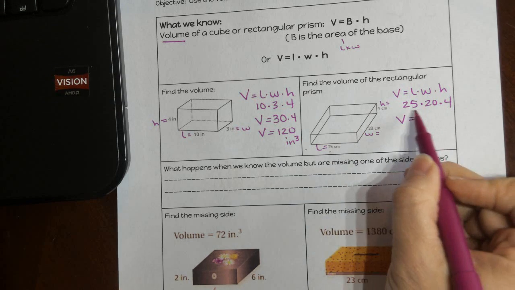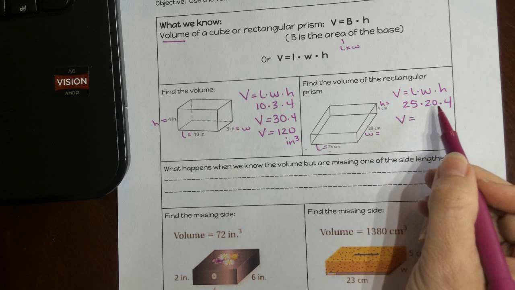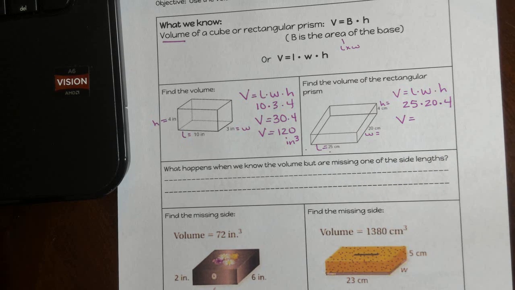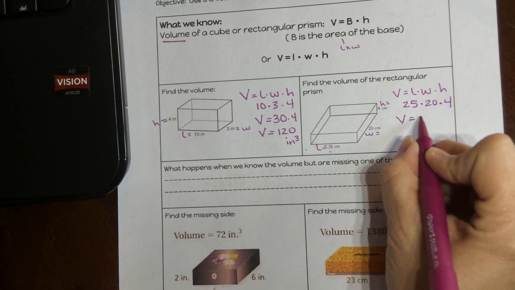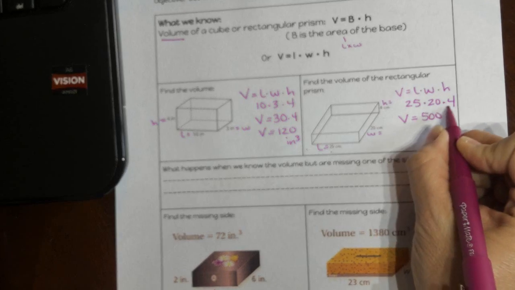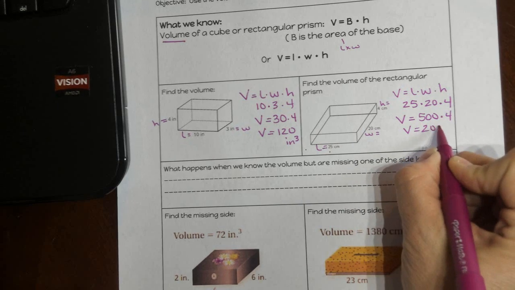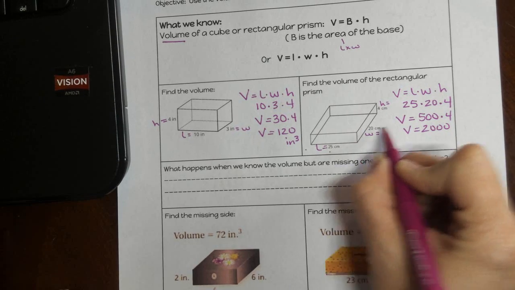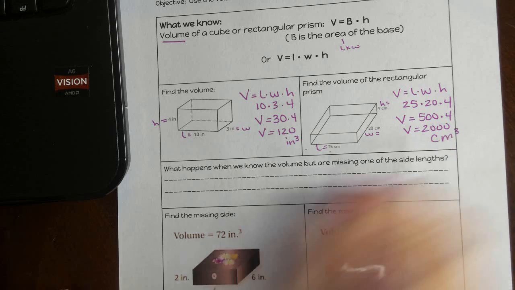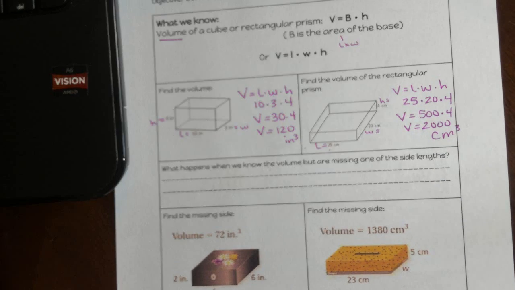So finding the volume, first the area of the base, 25 times 20 is 500. So 500 times 4 gives us 2,000. So we have 2,000 centimeters cubed. So there's how to find the volume.